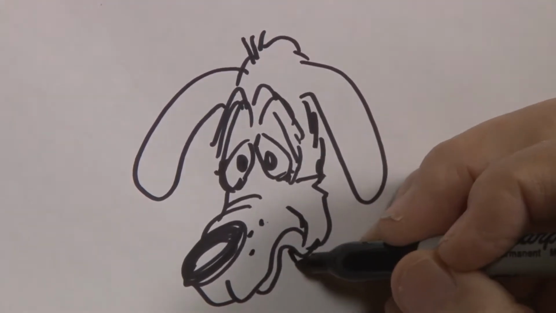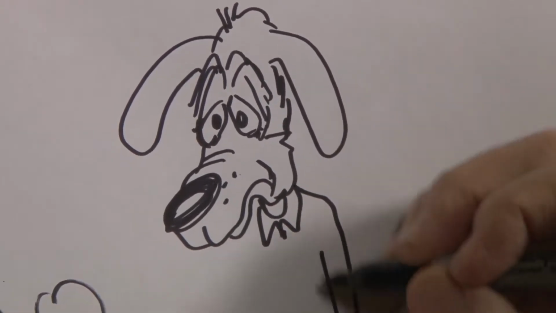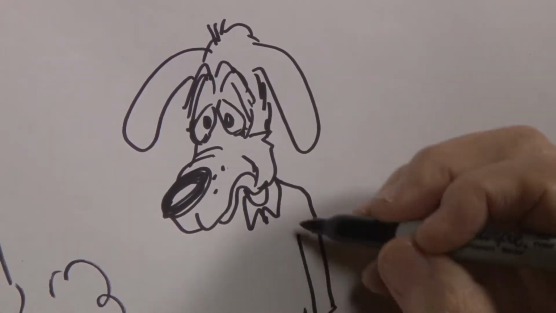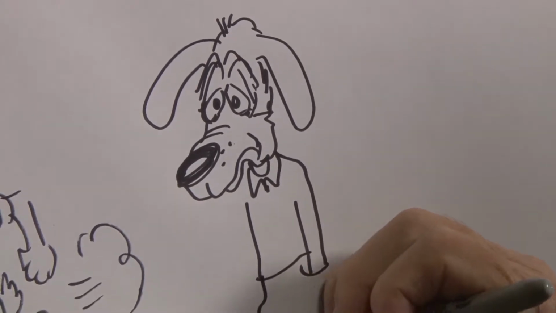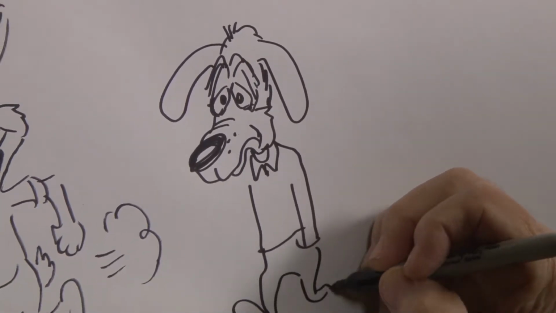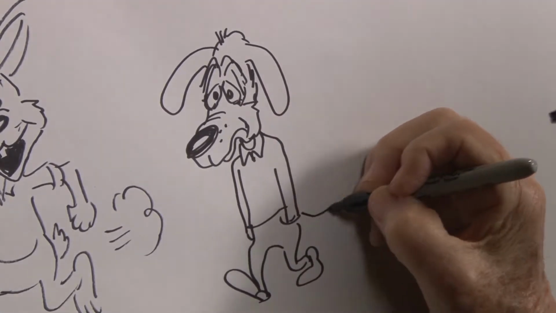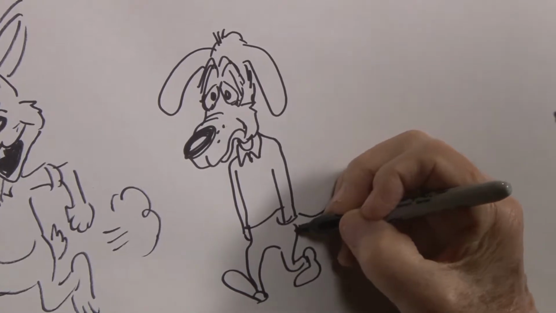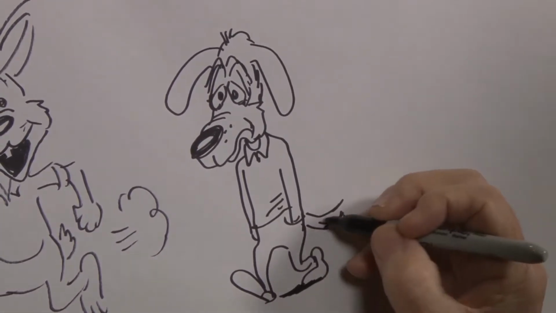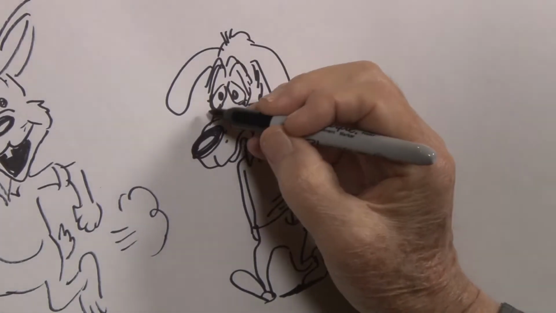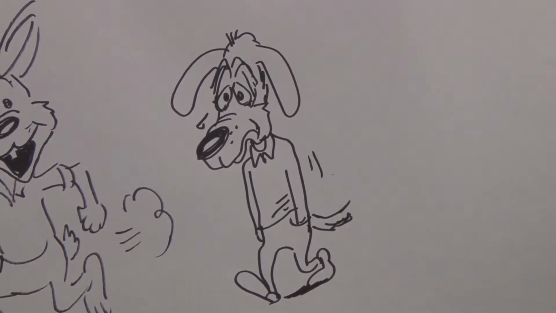I'm going to put some clothes on this dog, and like I did with the rabbit, I'm going to show you how the body reflects the feeling or emotion. You see his tail, but it's not wagging. In fact, it's almost drooping. If he's really sad, he might have a teardrop falling from his eye.